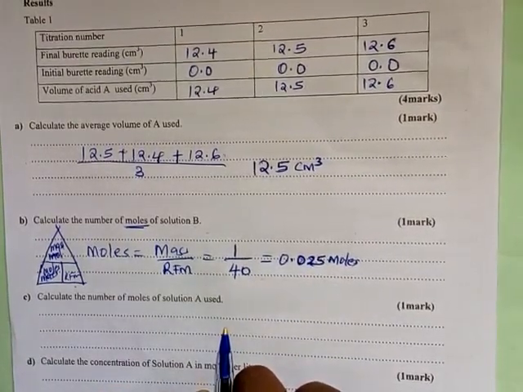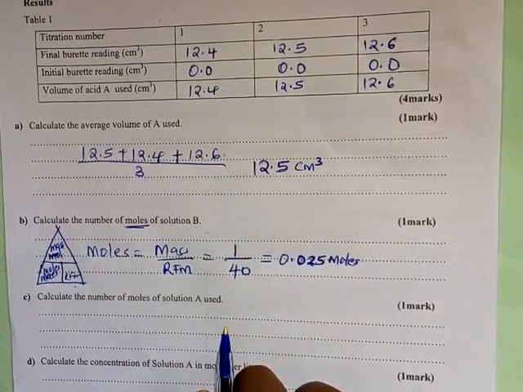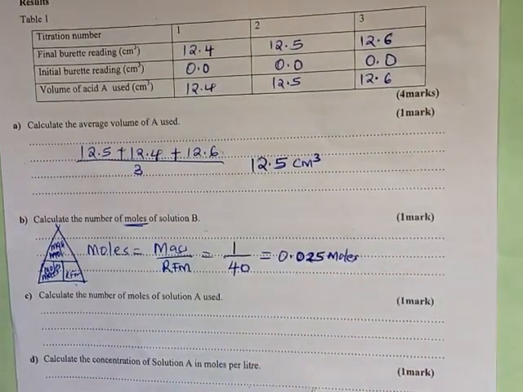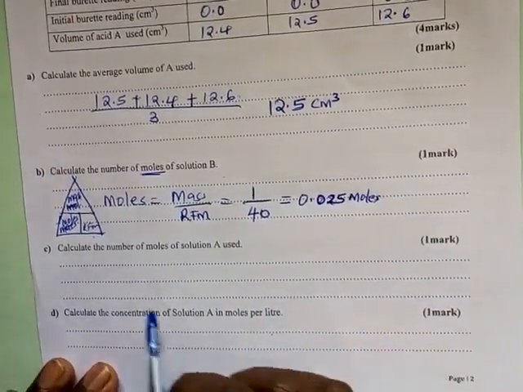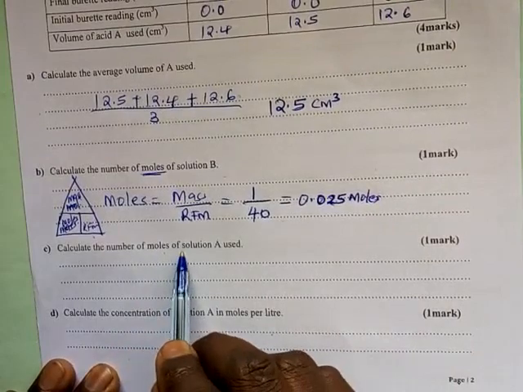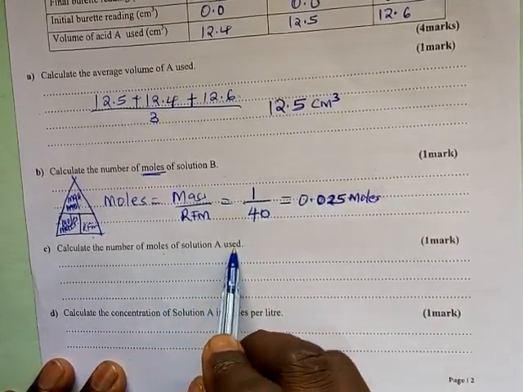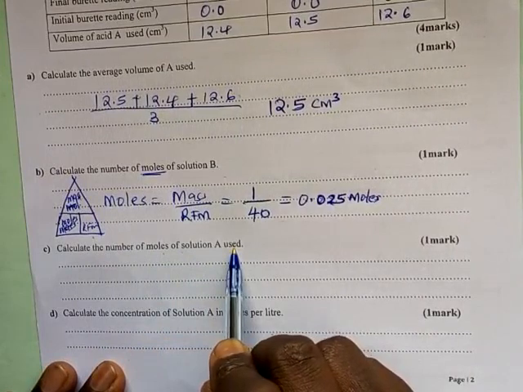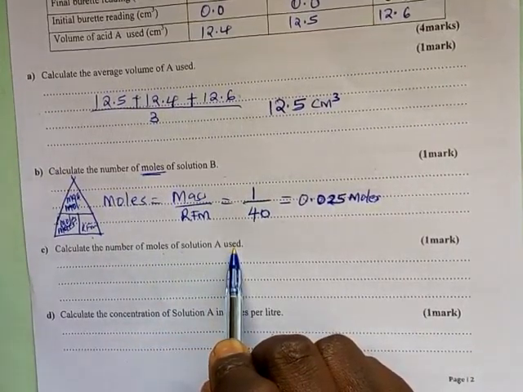There is another way you can do it, but I don't want to go for that long way. That is the simple way and the easier one. So calculate the number of moles of solution A used.